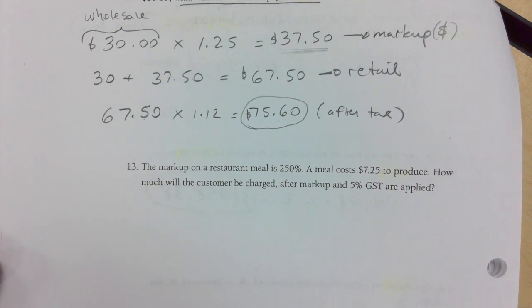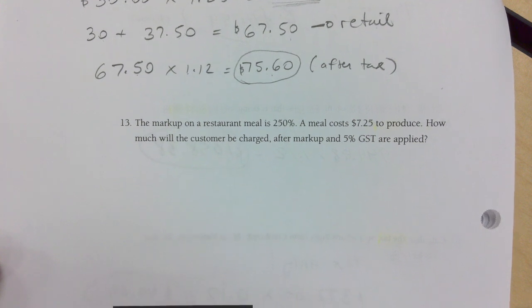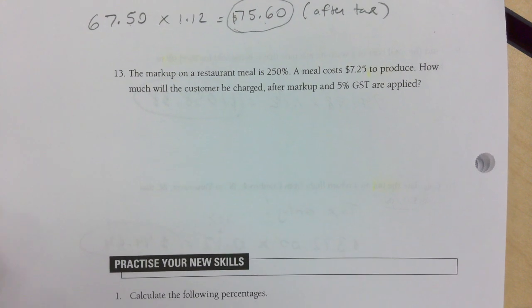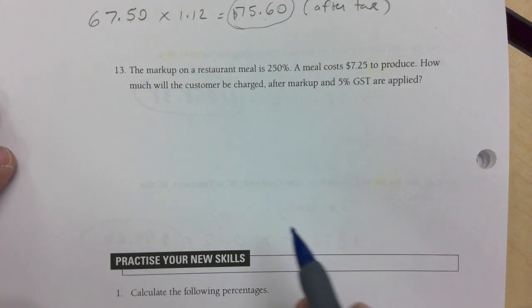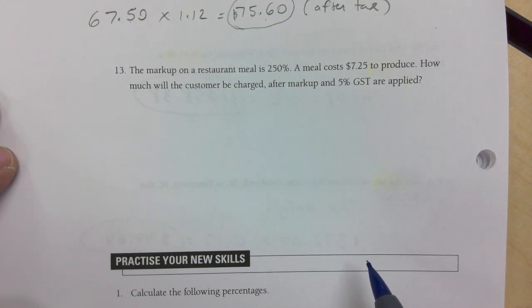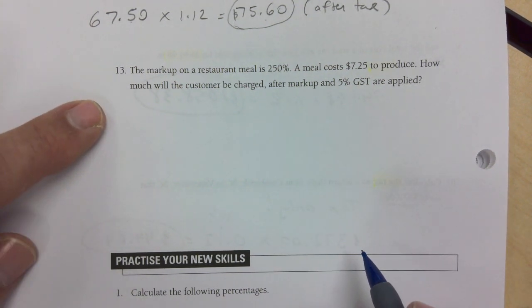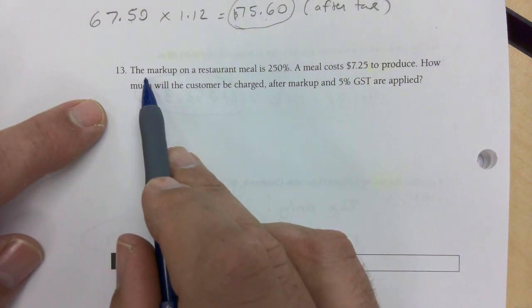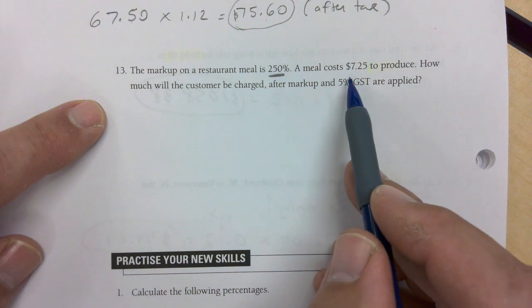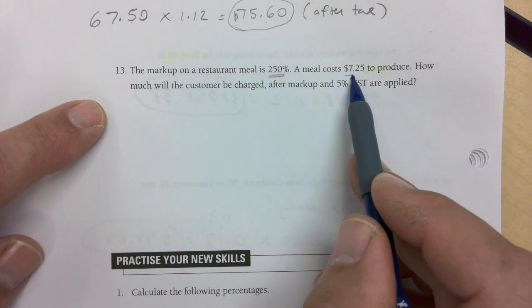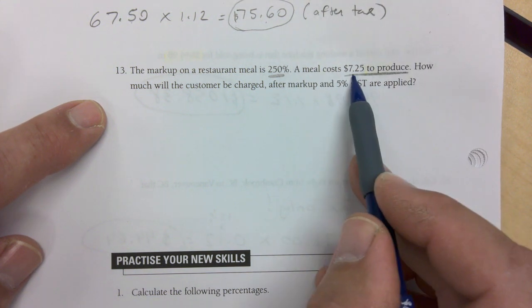All right. Now we're going to do 13. And again, if I ever go a little fast, I'm always recording this and posting it, right? So if you missed something, go back and check, right? The markup on a restaurant meal is 250%. A meal costs $7.25 to produce.